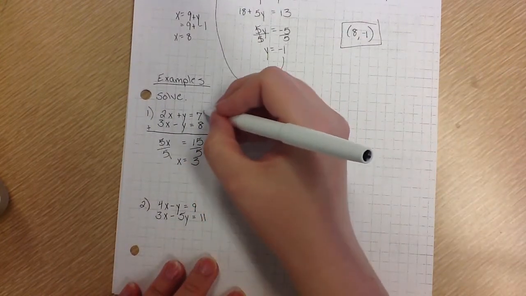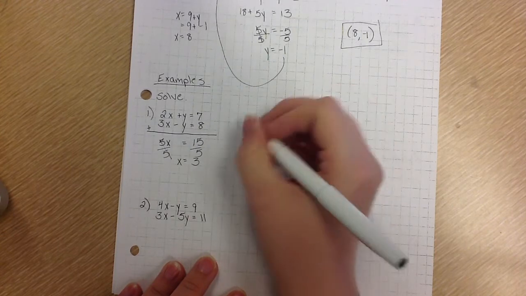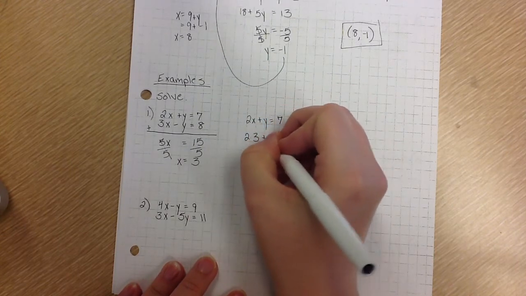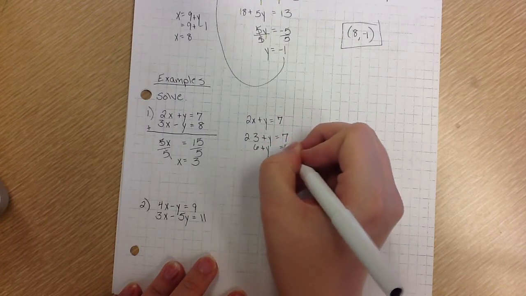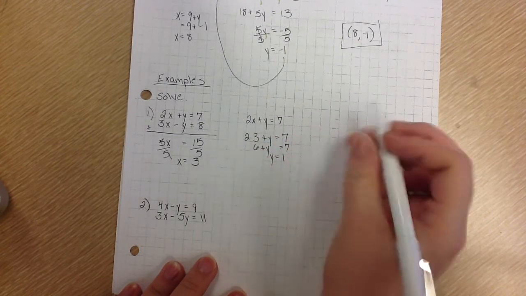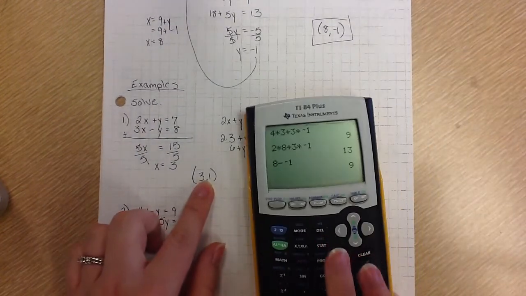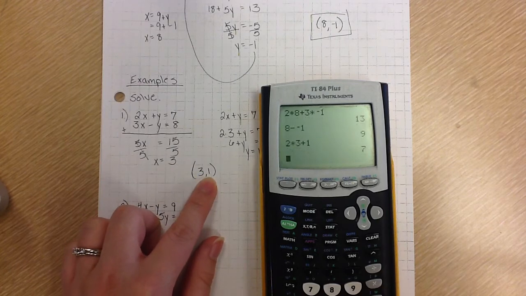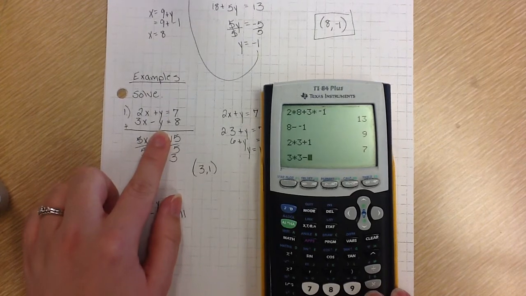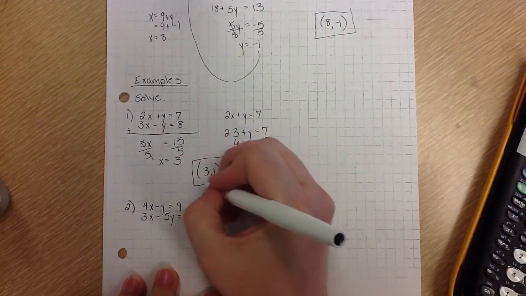Now I just need to plug it into one of these. Let's plug it into this one, 2x plus y equals 7. So 2 times 3 plus y equals 7. So 6 plus y equals 7, so y equals 1. So my ordered pair ends up being 3, 1. Again, we want to double check it, make sure it's right. So take 2 times 3 plus 1. I get 7. 3 times 3 minus 1, I'm just using these equations, equals 8. So there's my solution.